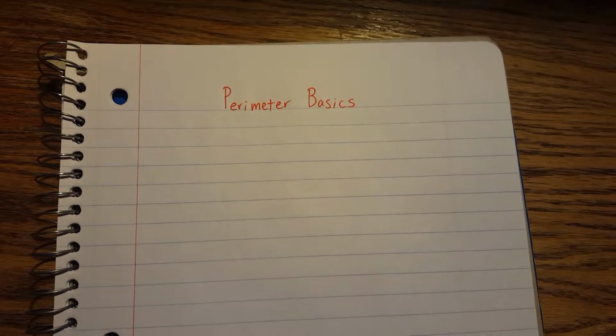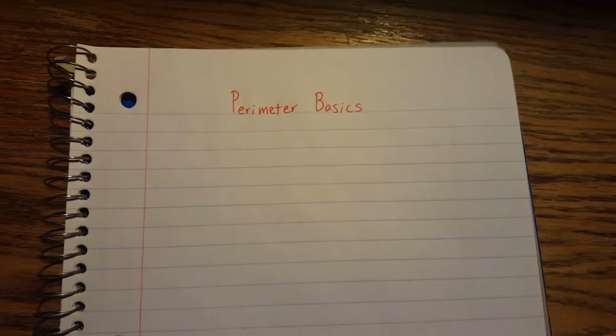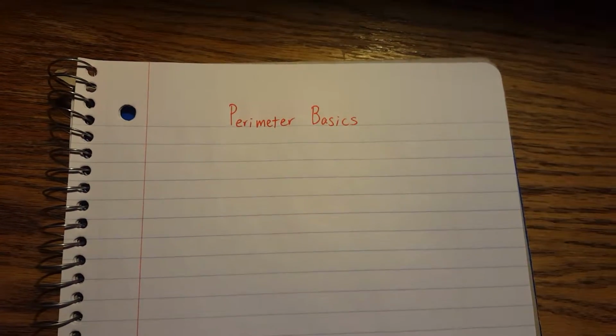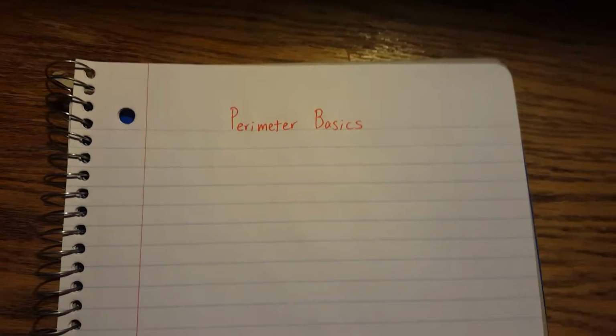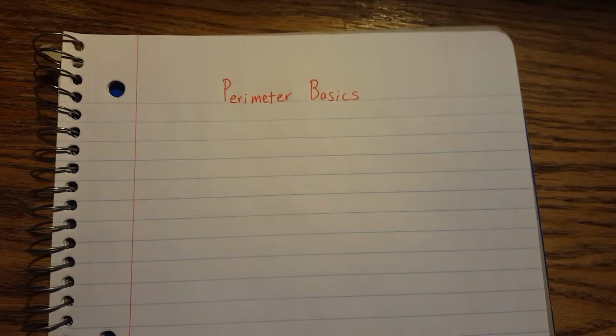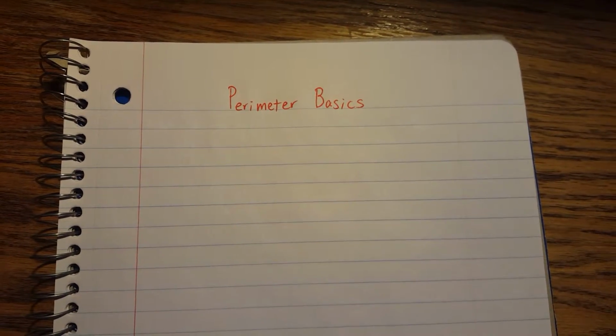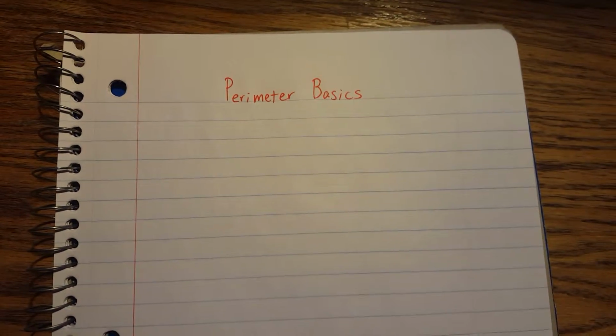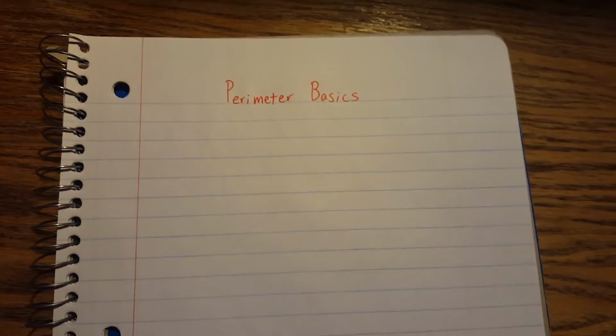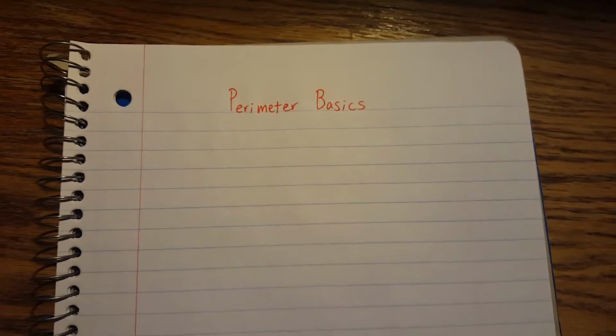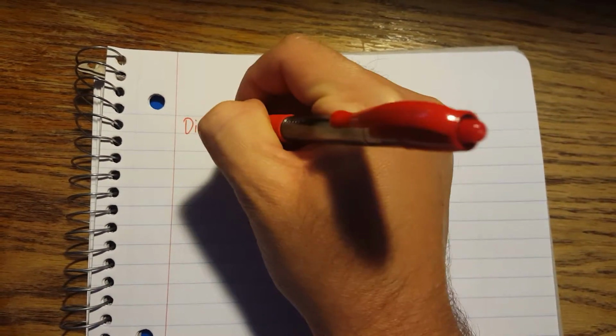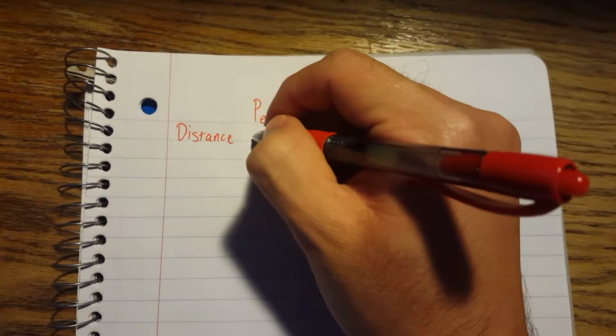Okay, I'm going to cover some basics about perimeter in this video. It's pretty simple once you get the concept of what you're doing and then just apply the formula. Pretty much the same thing for area as well. I'll cover that in a different video. For right now, perimeter, really all this means is the distance around an object.